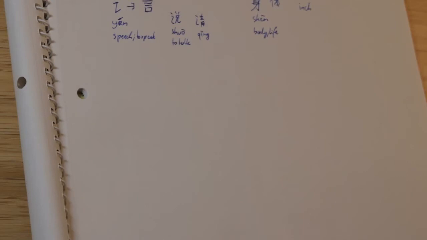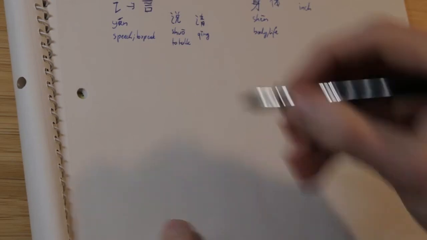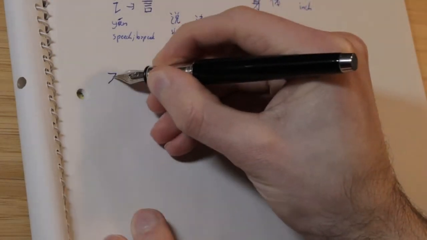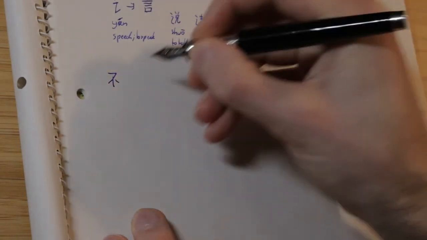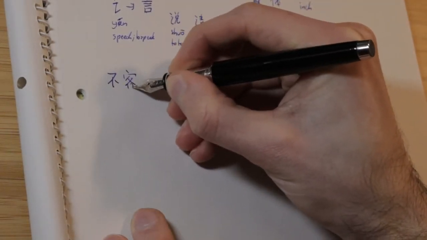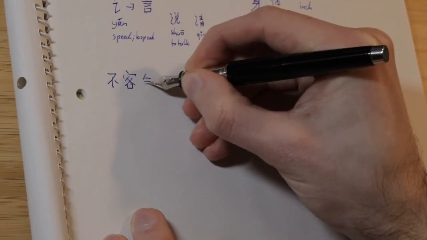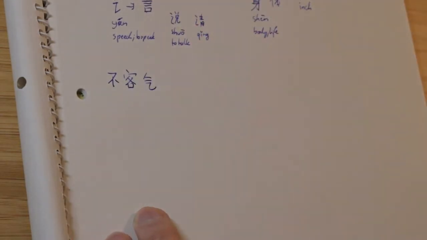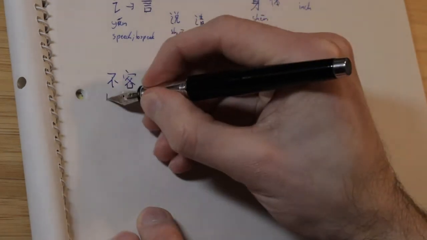Next phrase we're gonna look at is 不客气. So we have bu, which we already had, then ke, qi. So bu we already had before, which means no, right?